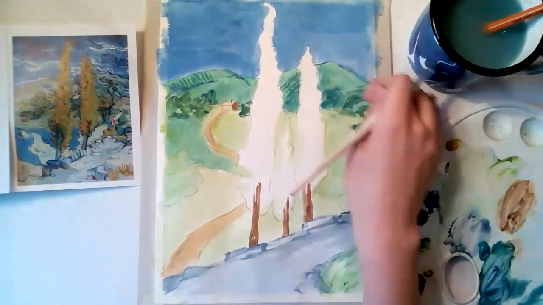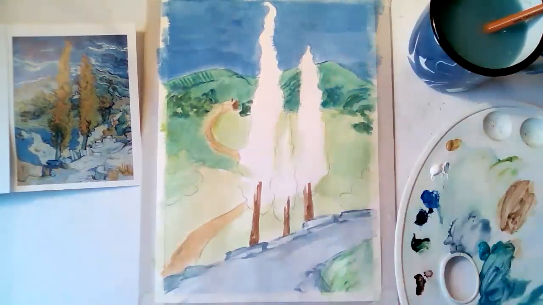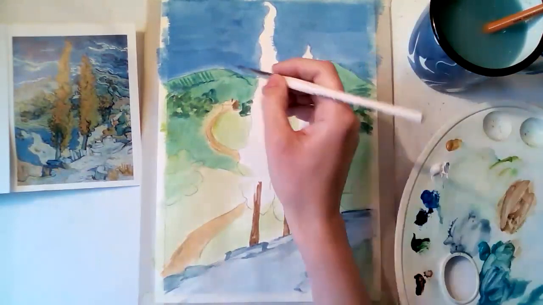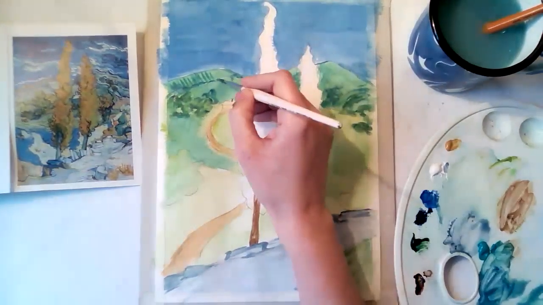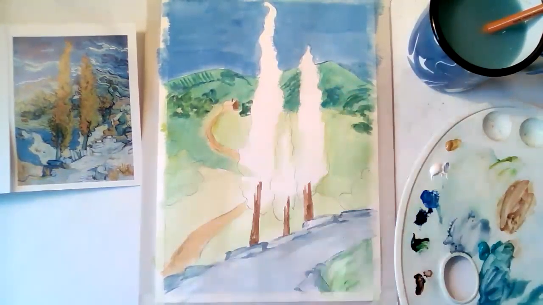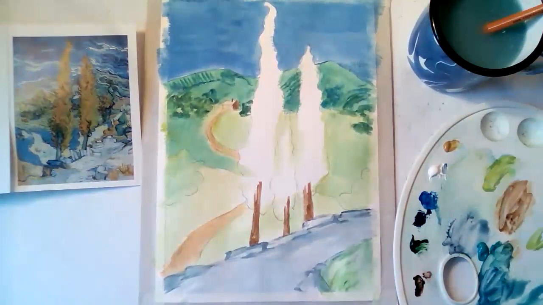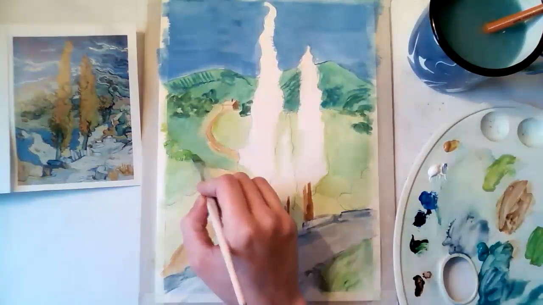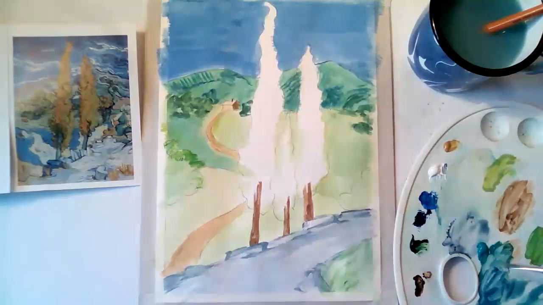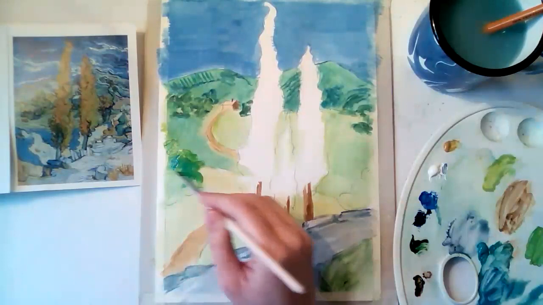Some areas I leave as it is, some areas I put some things. I'm just making a bit of snow.